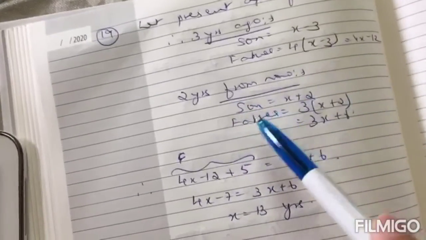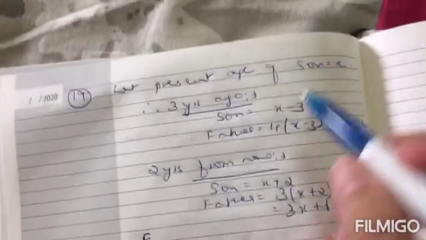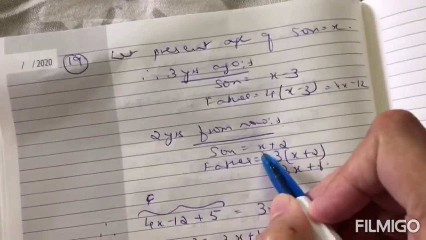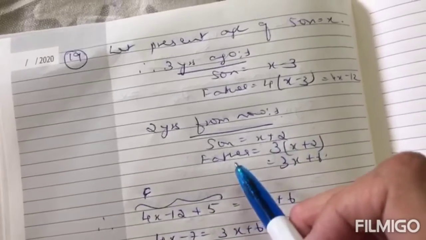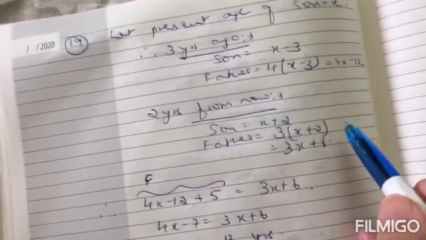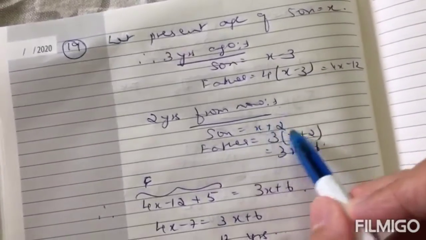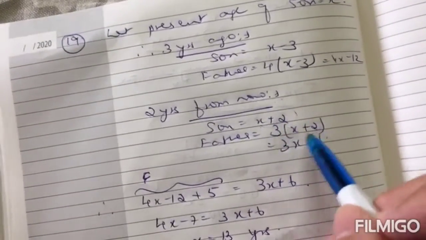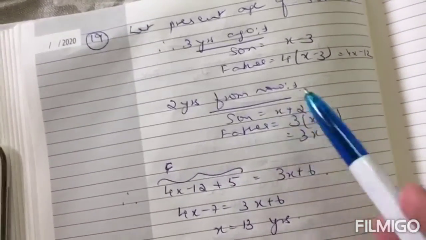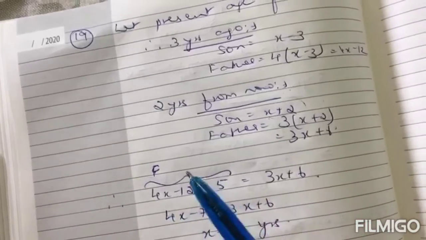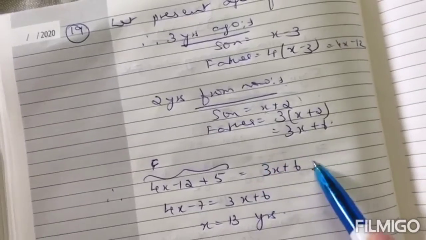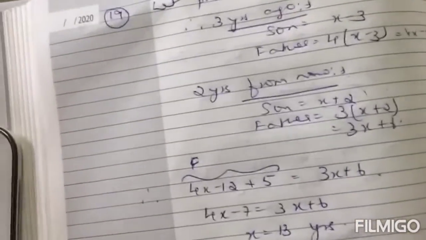2 years from now, what will the son's age be? It is 2 years later from now. It will be x, current age, plus 2. And the question says father's age will be 3 times the son's age. So what is the son's age 2 years from now? x plus 2. So 3 into brackets x plus 2 is 3x plus 6 after opening the brackets. Okay. Now, 2 years from now, the father's age, we have got it as 3x plus 6.